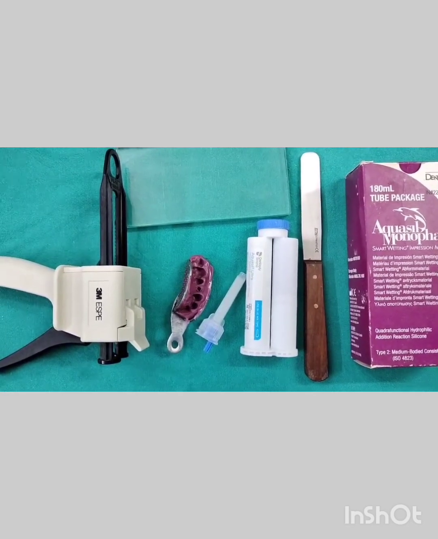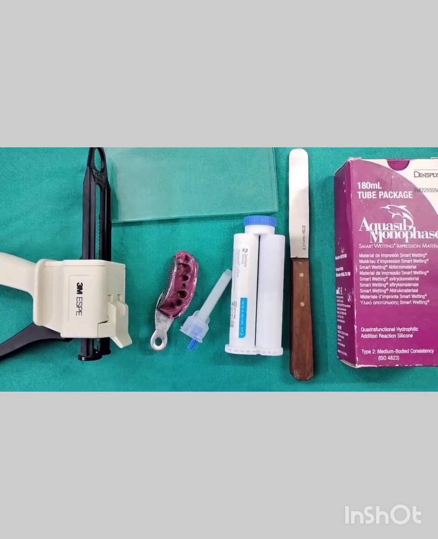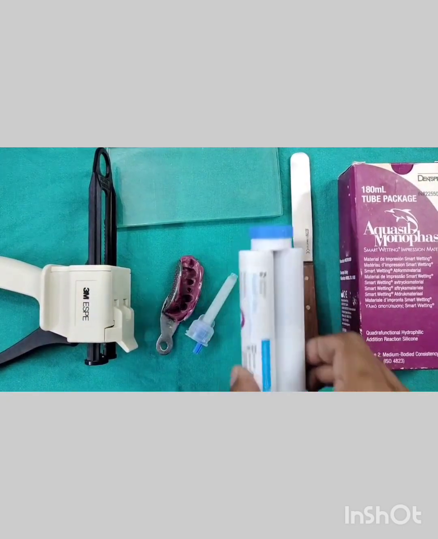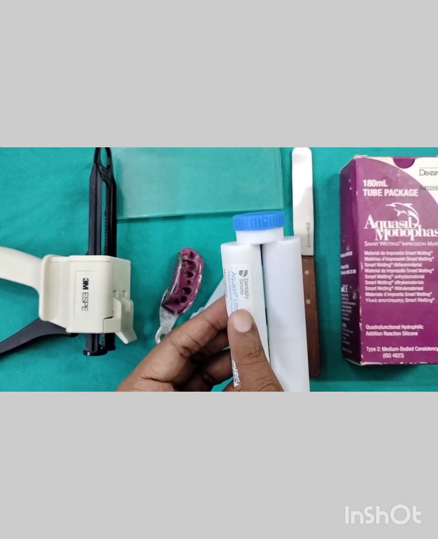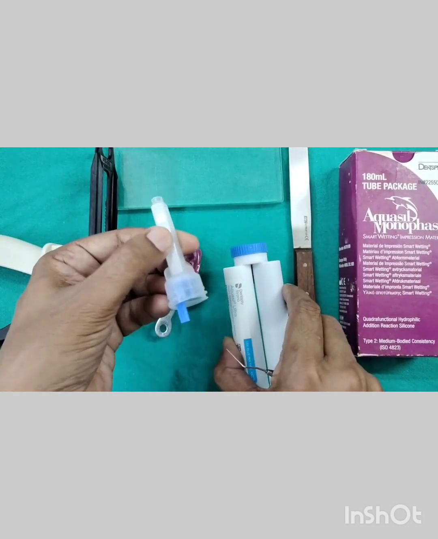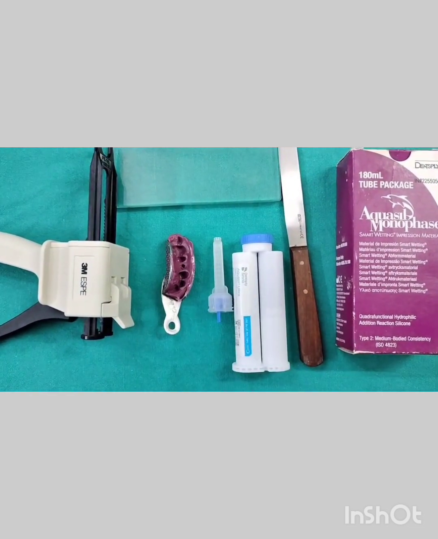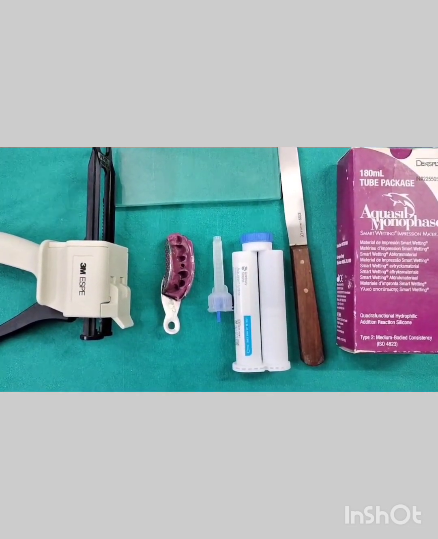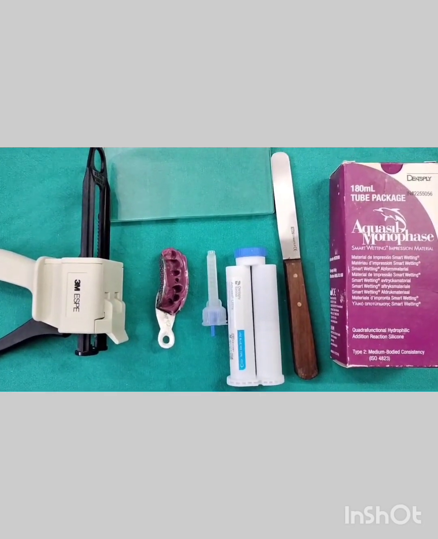So these two types of paste are mixed. In the syringe form of the material, we load it in the gun, one cartridge is base and another is accelerator, and we can syringe it around the prepared surface or around the implant surface and make an impression. I will now tell you how to do the manipulation of this material.